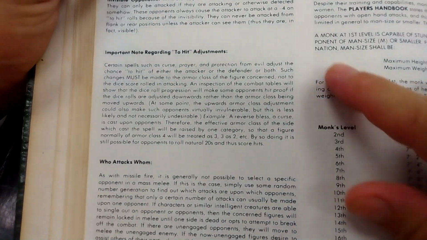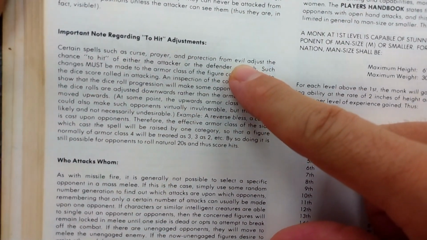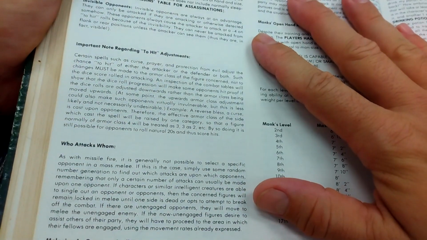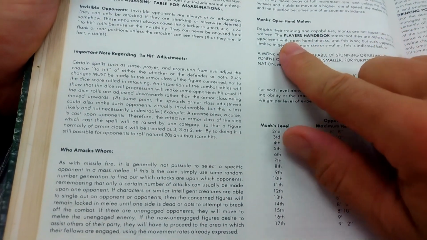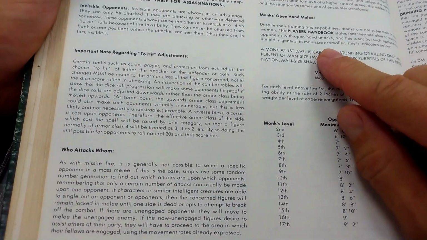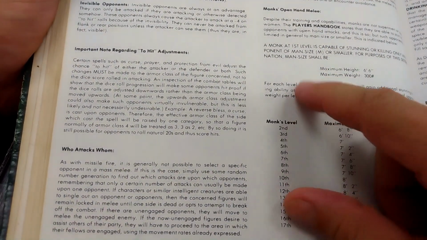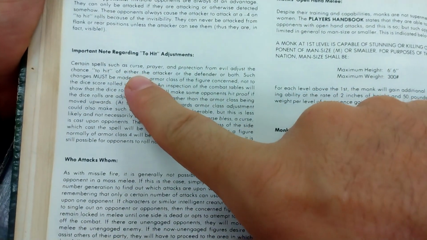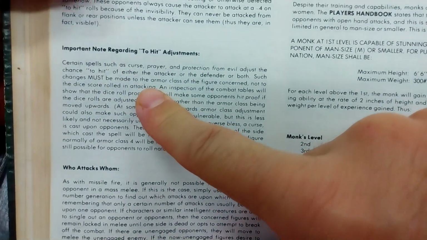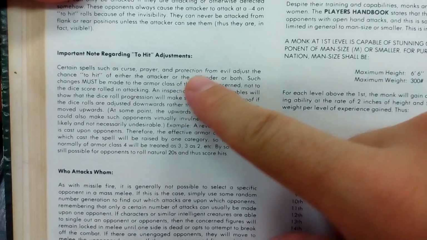Wait a second. There's an important note regarding to-hit adjustments. This process is far more complicated than you realize. You might want to wait to the end of the video to comment that I've forgotten something, and then if I have, by all means. But we're going to cover a lot of the weird conditionals. I'm going to start in the middle of this paragraph because we have some things to consider.